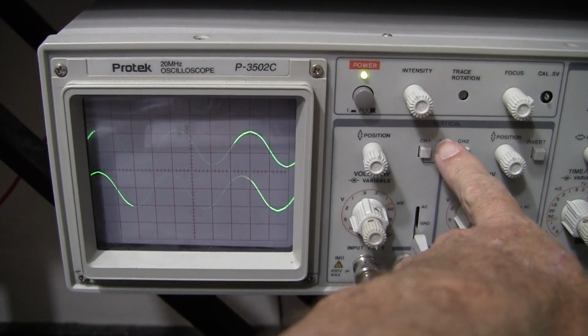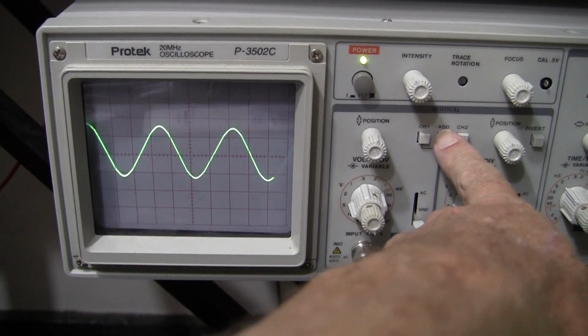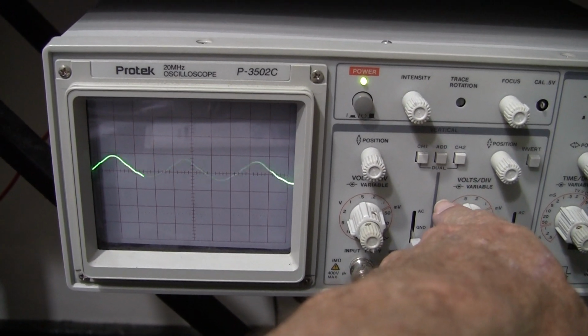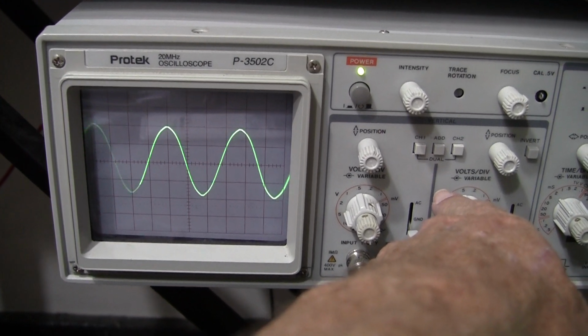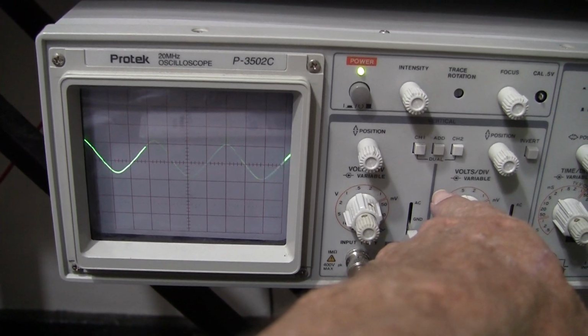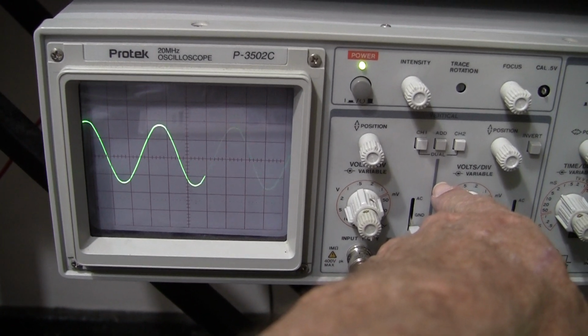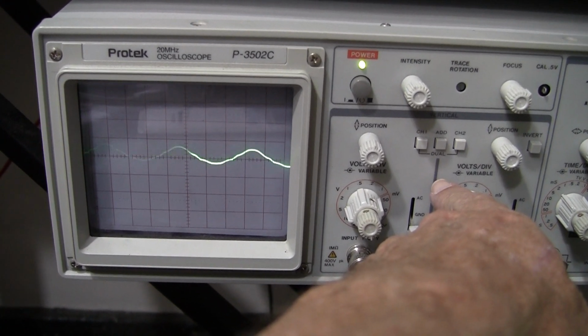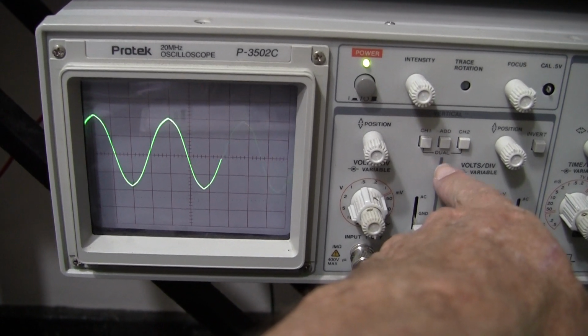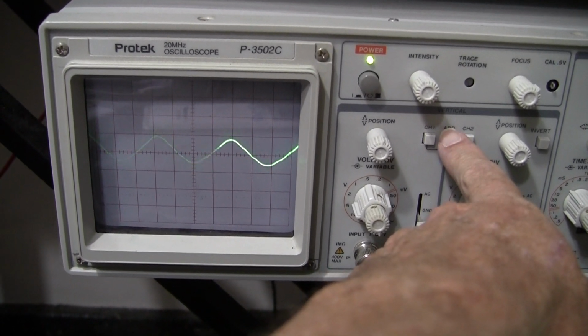If I add the two waveforms on the oscilloscope, you will see what's happening. Maximum amplitude, minimum amplitude, phase reversal. Maximum amplitude, minimum amplitude, and phase reversal.